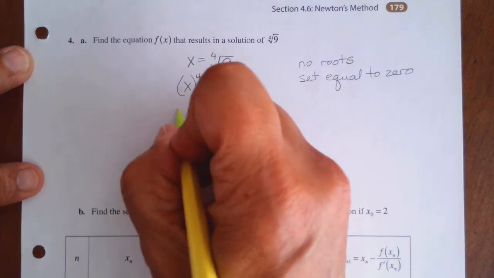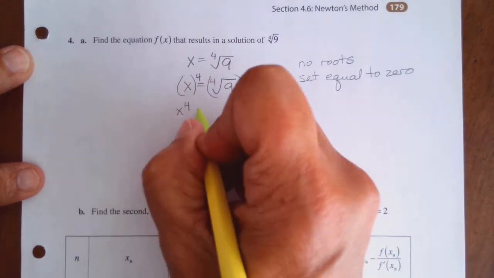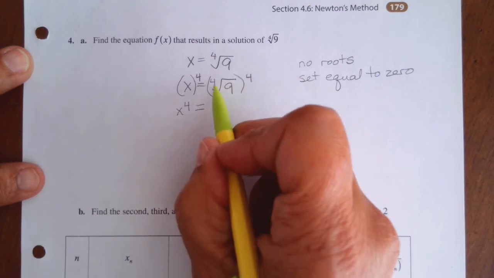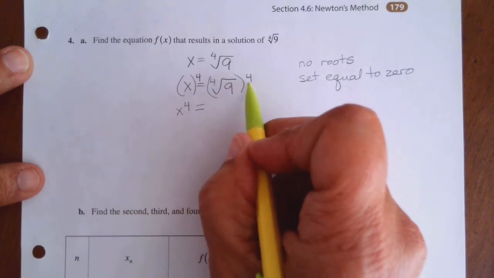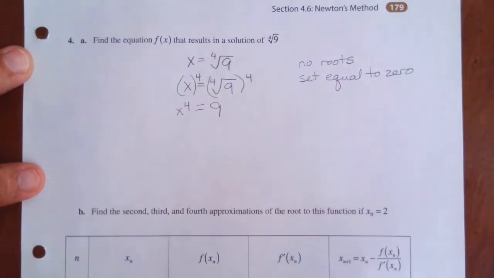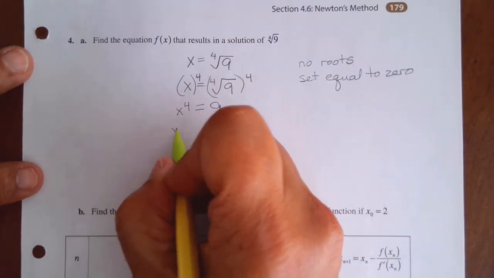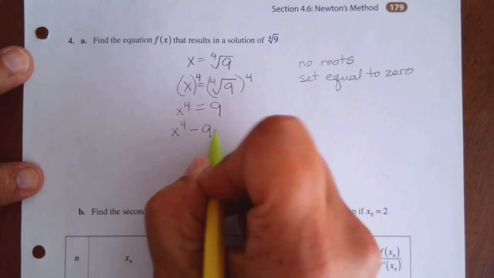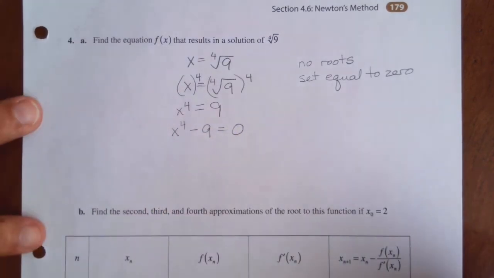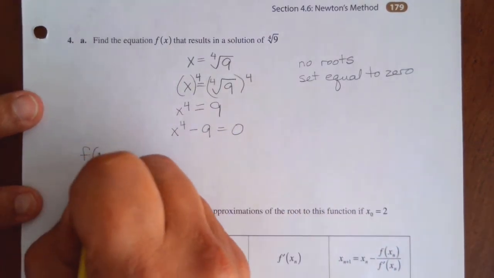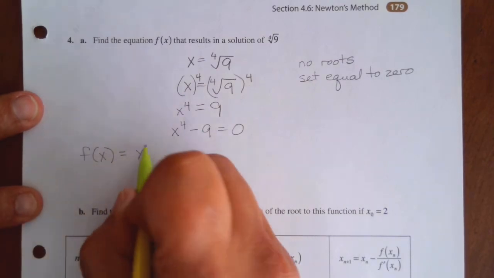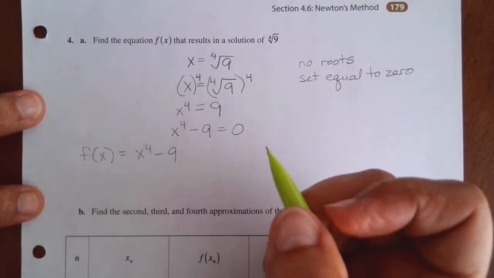So on the left, I now have x to the 4th. And on this side, the 4th root and raising something to the 4th power undo each other, so I'm just left with 9. And then I have to set this equal to 0. So x to the 4th minus 9 equals 0. So there is your function, f of x equals x to the 4th minus 9.